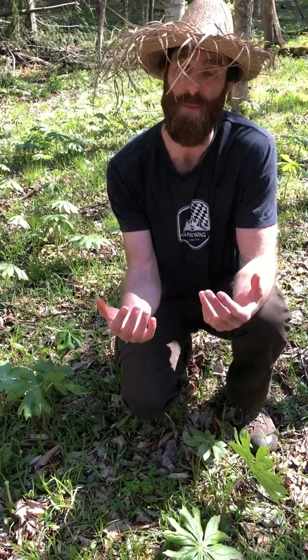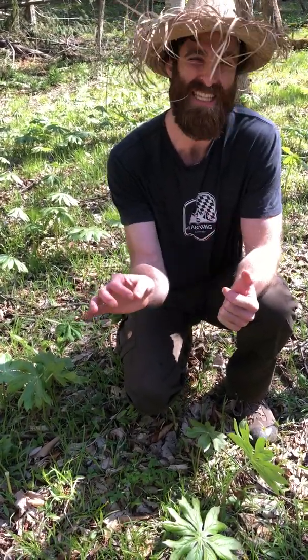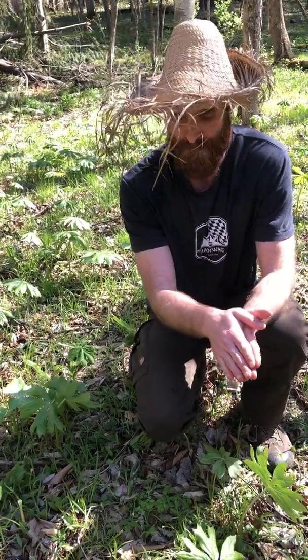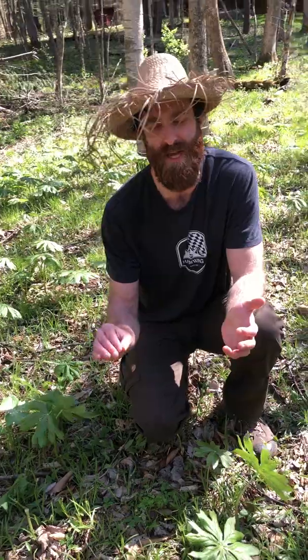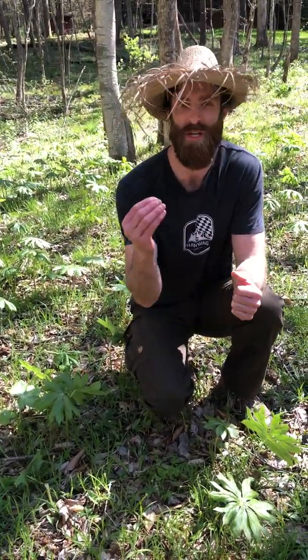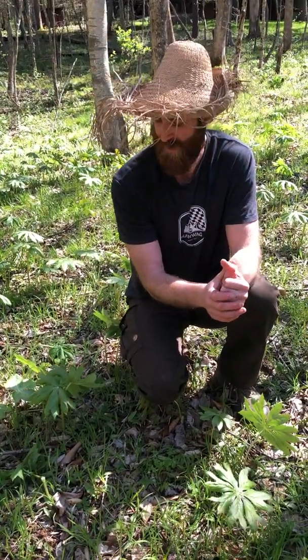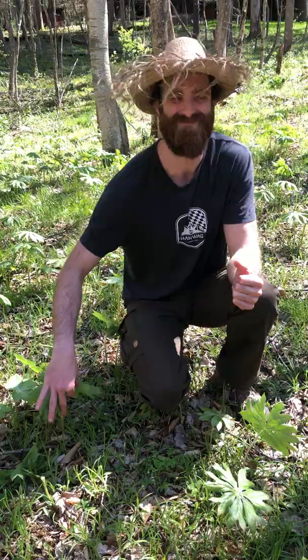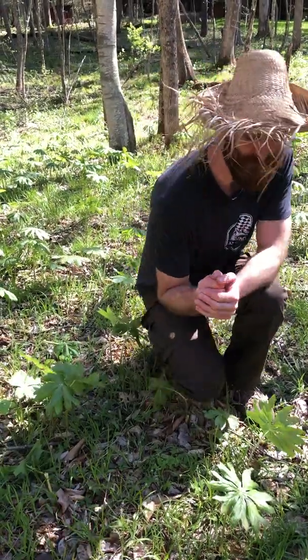The fruit itself, when it's ripe, is edible. But before it's ripe, it'll be green still. You don't want to eat that. It will make you very sick. The only part of this plant that is edible is that ripe fruit when it's a nice yellow ripeness. Nothing else on this plant you want to eat.